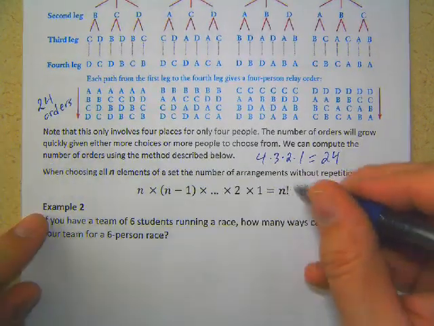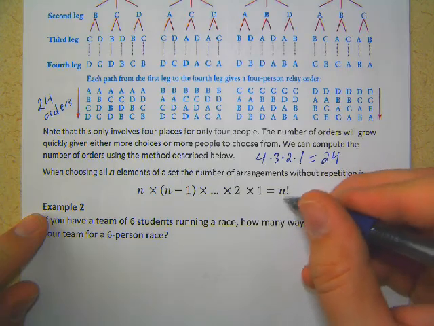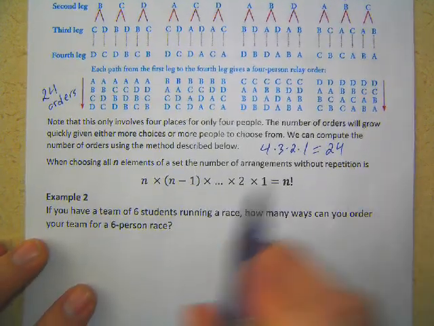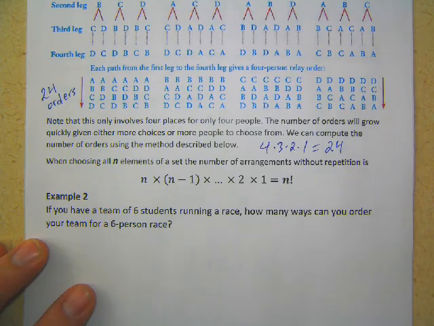There's a symbol used for this; it's called n factorial. We'll talk more about it on the next page, but that's the way we multiply these. So that's the part I need to know.